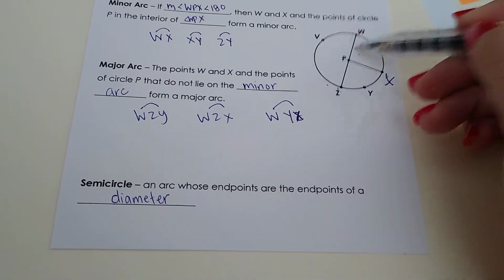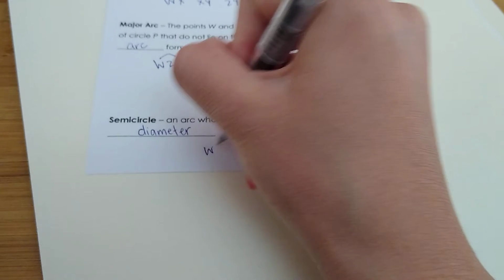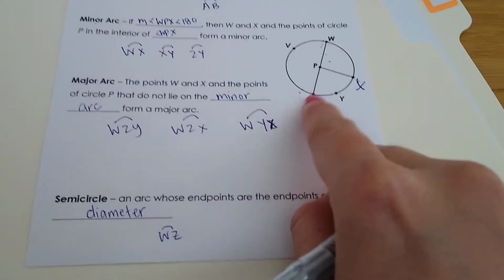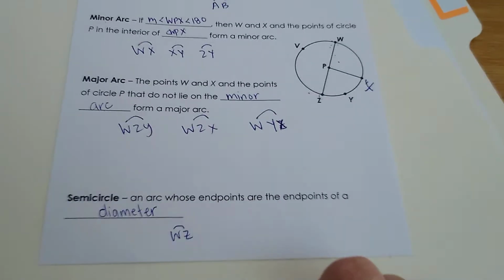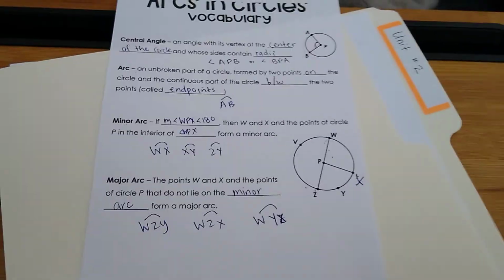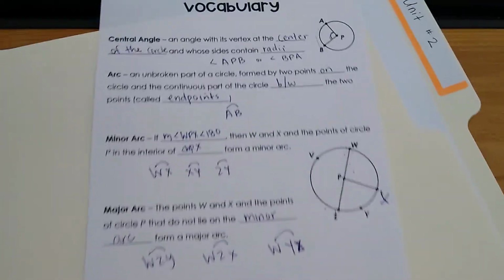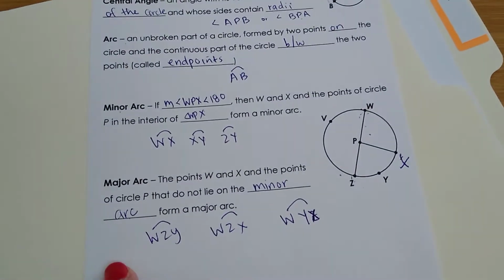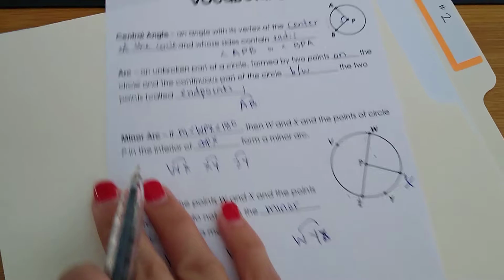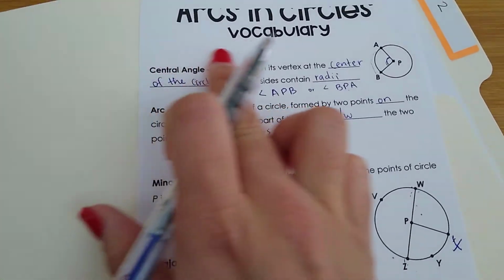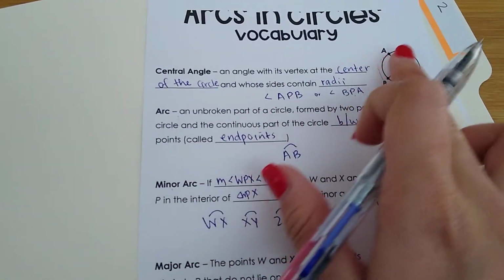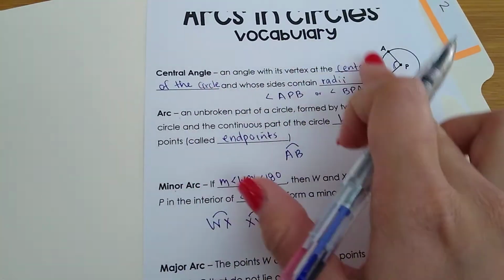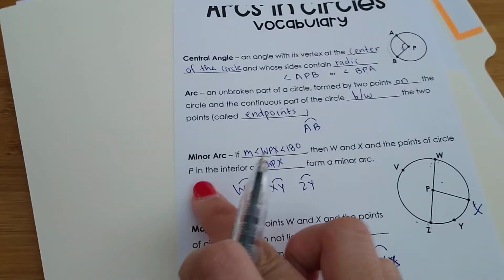In this case, it would be WZ, or the other way, you could have also written it ZW. Okay? All right, hopefully that made sense. If not, I would suggest you go back and keep looking at the videos and look at the words and make sure you're carefully looking at each picture just so that it helps you visualize what it is that they're all talking about.